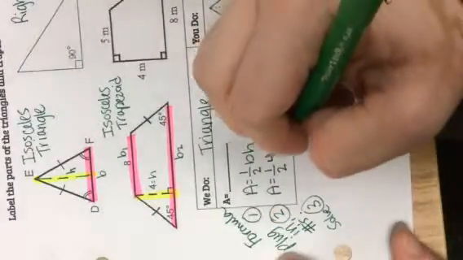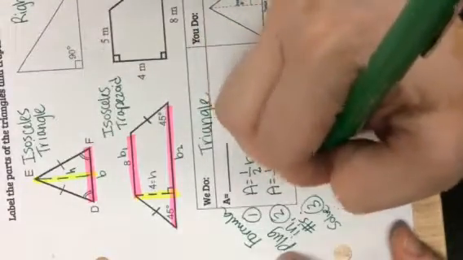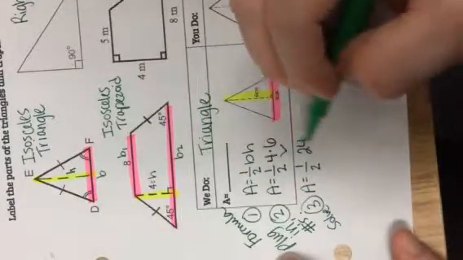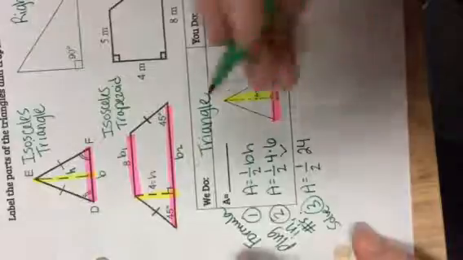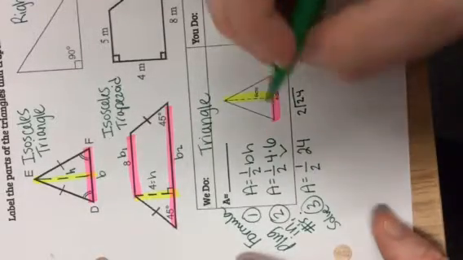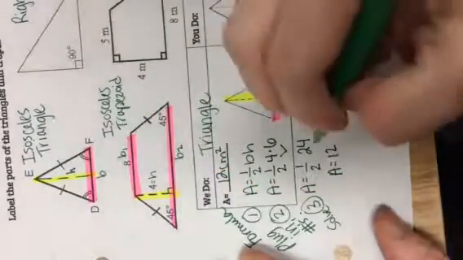So I know 4 times 6 is 24. And my goal is to take half of 24. That means I can split it equally into 2 parts. If you need to come to the side and actually do that, you could divide it by 2. If you know how to take half of 24 in your head, then you would know that that would be exactly 12. So the area of this triangle is 12 centimeters squared.